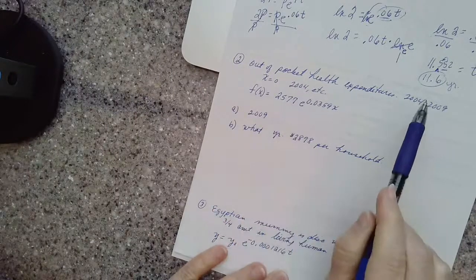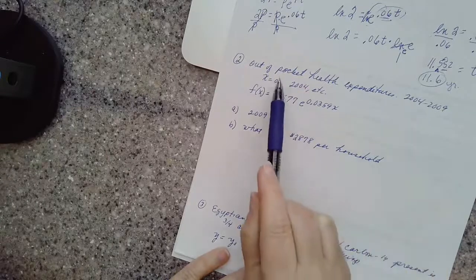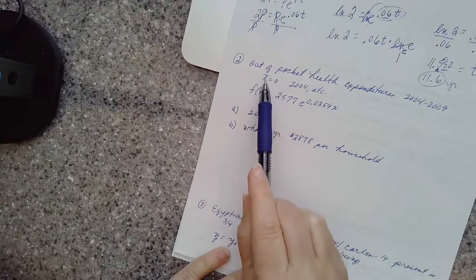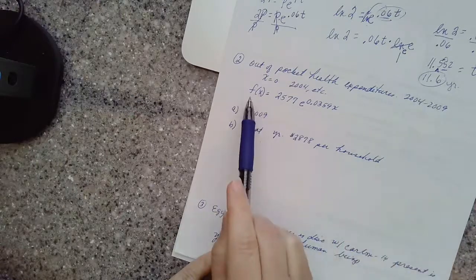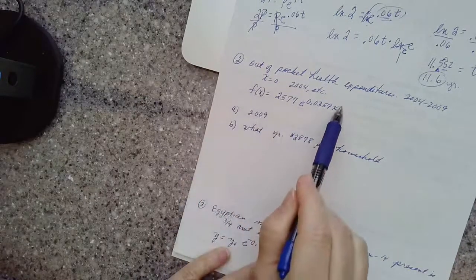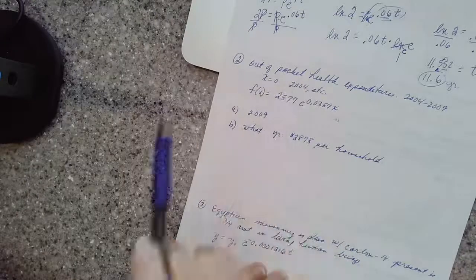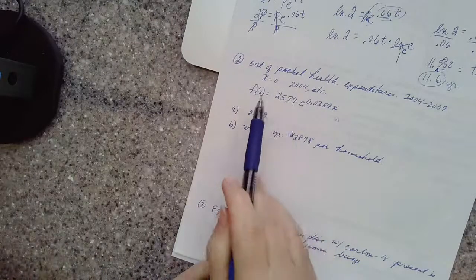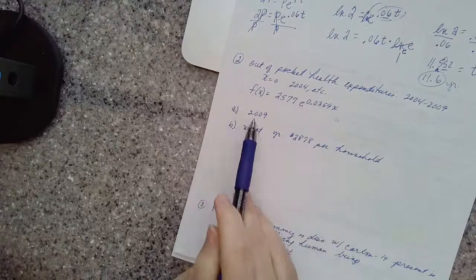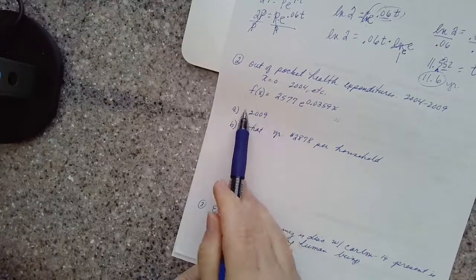So then it gives us this function. Again, this is where they modeled what the behavior of the graph was looking like to make their predictions, and said, question A, what should the out-of-pocket expenditures be in 2009? So we have to figure out how to infer what 2009 means in this model.